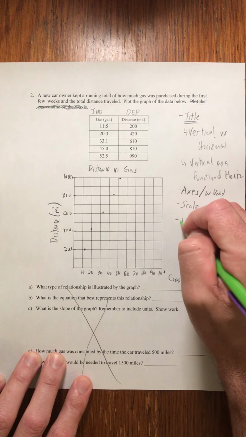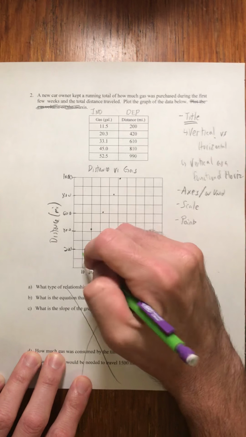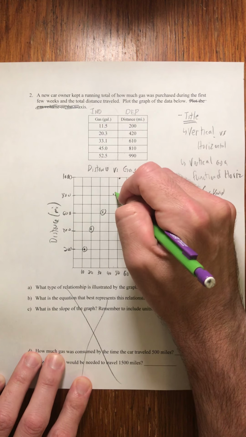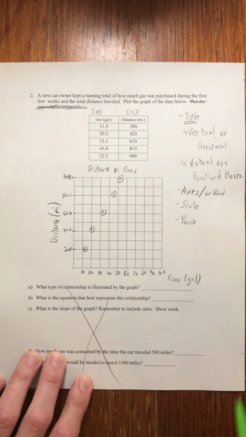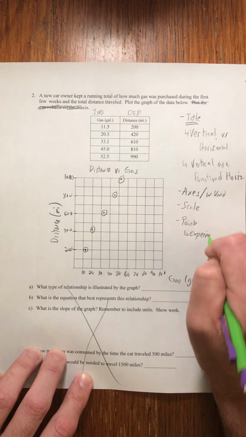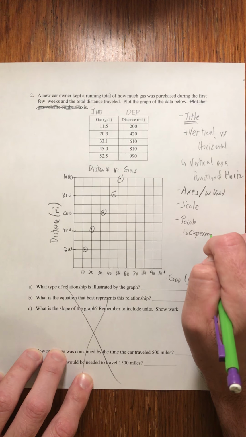And so here's what we're going to do. The next thing we're going to do here is circle these points. Why am I circling the points? I'm circling the points here because these points are experimental. We're going to circle every experimental point.